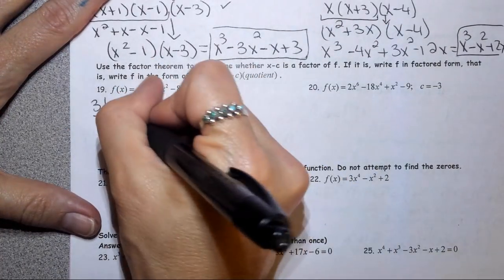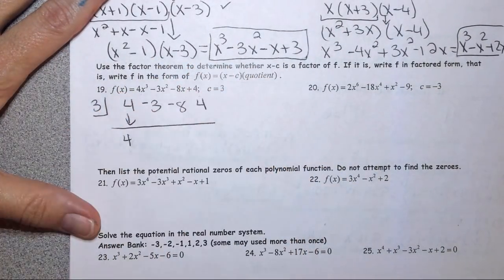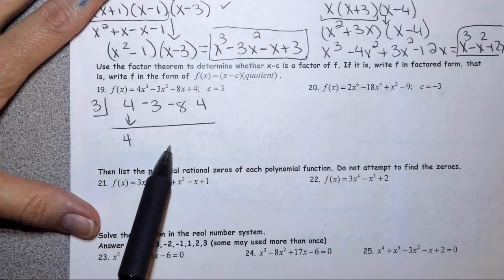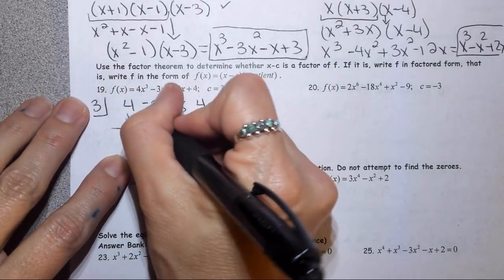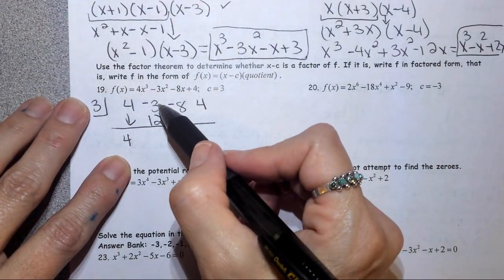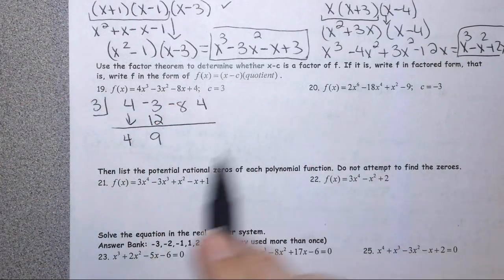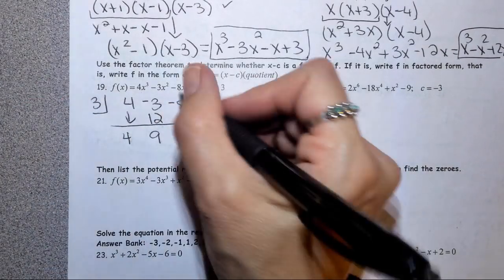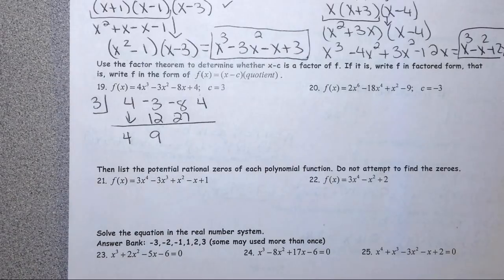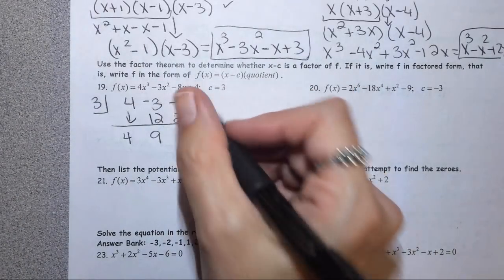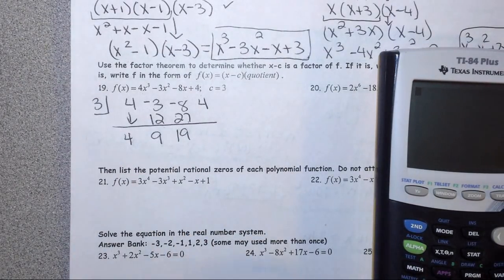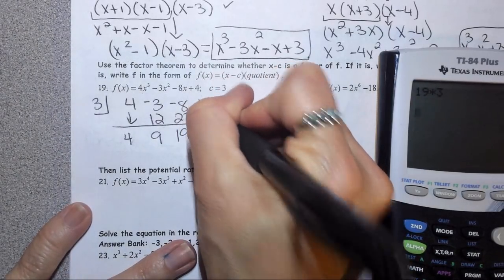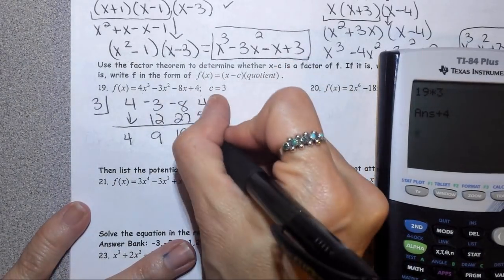Okay, so the rules for synthetic division are you drop the first term, and then I'm going to multiply, add, multiply, add, multiply, add. So we're going to do 4 times 3 is 12. And now I'm going to add. Negative 3 plus 12 is 9. And then I'm going to multiply. 9 times 3 is 27. And then we're going to add negative 8 plus 27, I believe, is 19. Now I'm going to multiply. 19 times 3 is 57. And 57 plus 4 is 61.